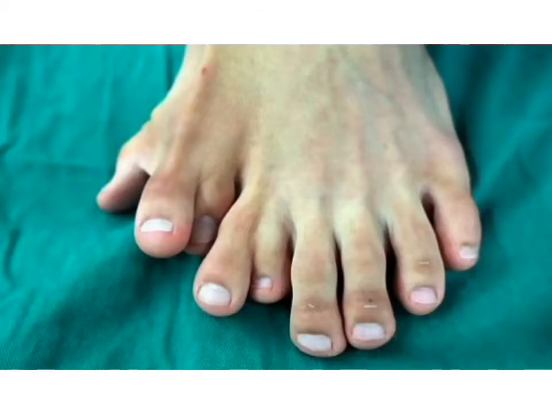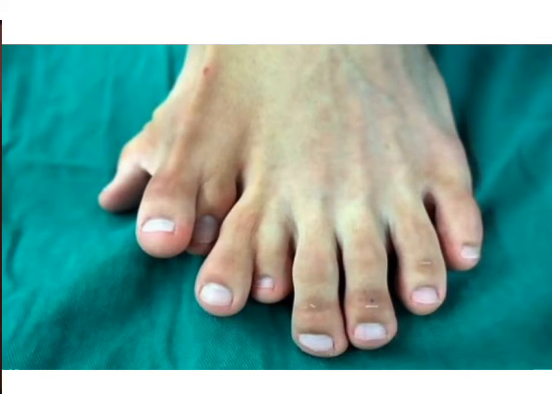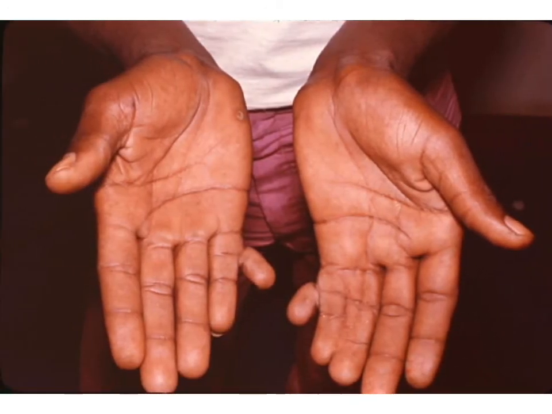Oftentimes, the additional phalange looks abnormal. It looks more than a normal phalange and may look different altogether from the other phalanges. Therefore, when doctors rule out that amputation of this abnormal phalange will not cause any harm to the patient, then amputation will be the best recommendation for such patients.